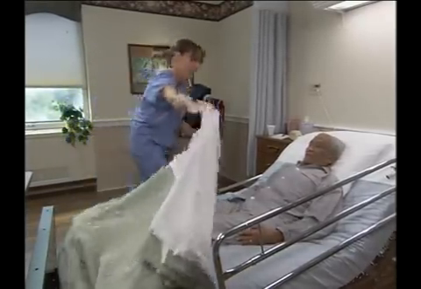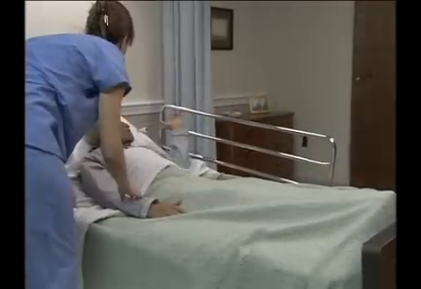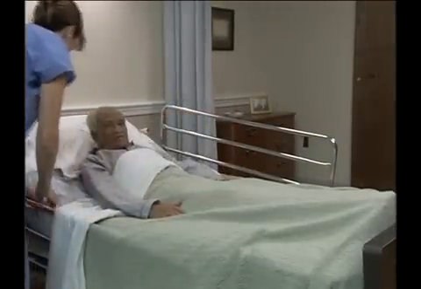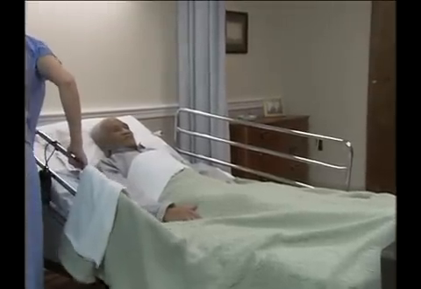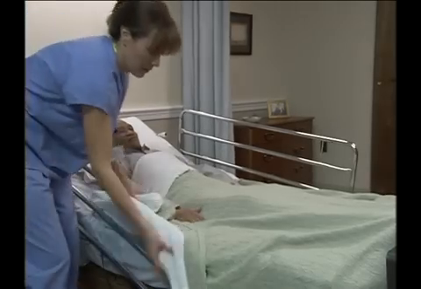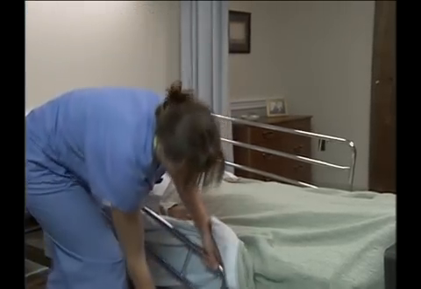Draw the top linens over the person and make sure the call light control is within reach. If the side rails are in use, return them to the raised position. Then, complete your finishing up steps as described in the final section of this video.